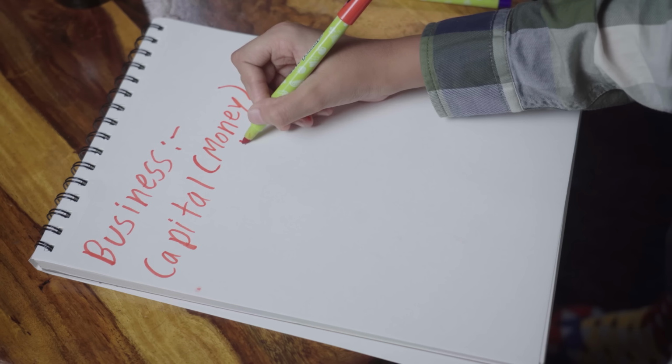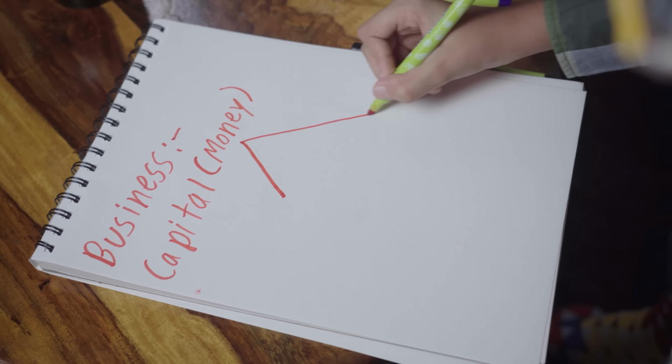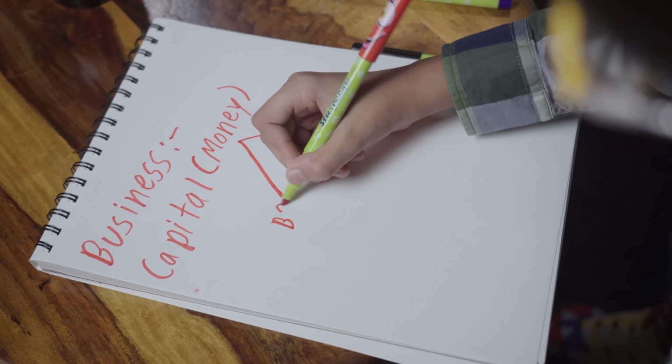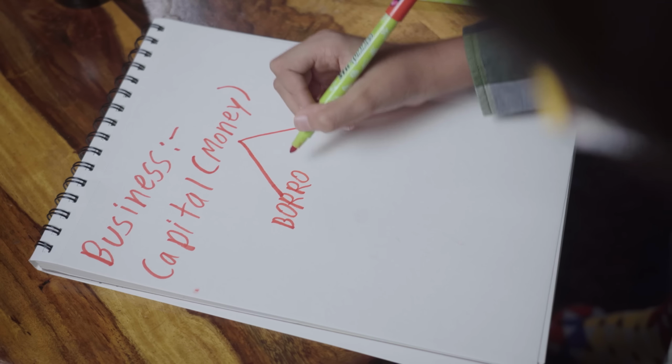Now capital, you can have your own capital or you can ask capital from others. Correct? When you take it from others, you can either borrow or you can have partnership. It's money, but you can either borrow it or you can take partnership. Correct? Borrow or partnership. Is there any other word for partnership, Dad? You can say equity.